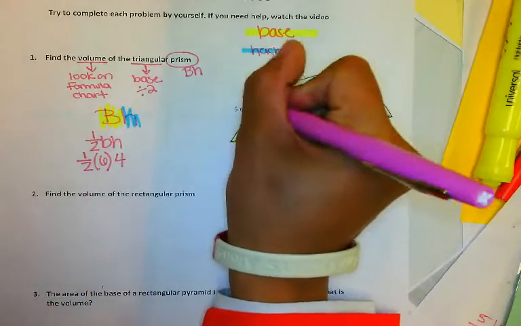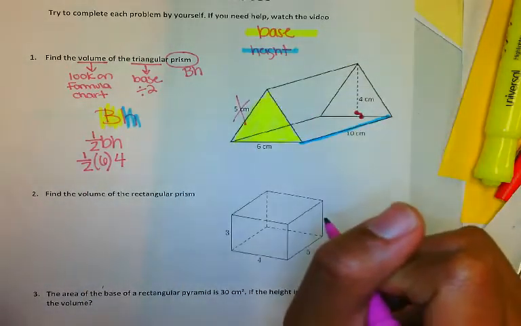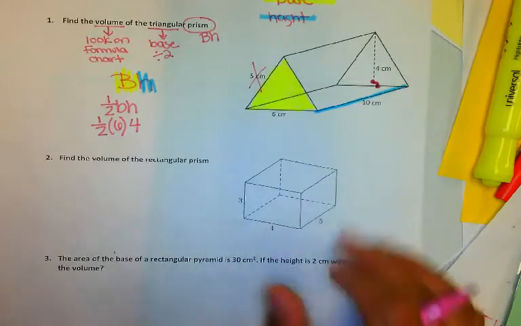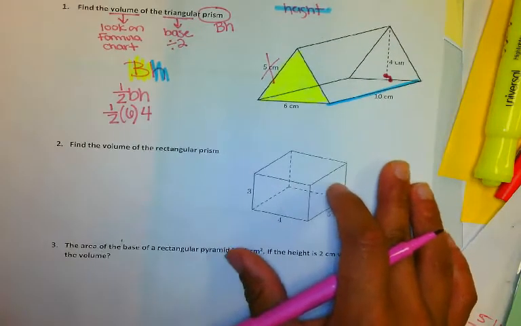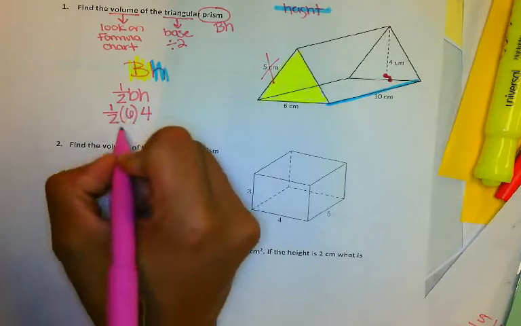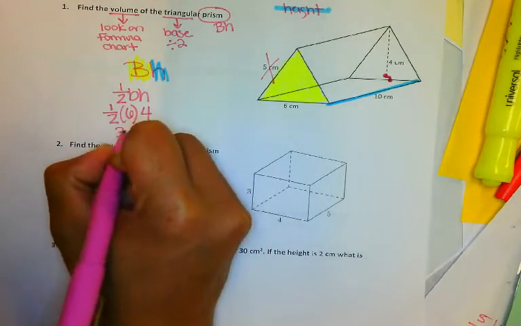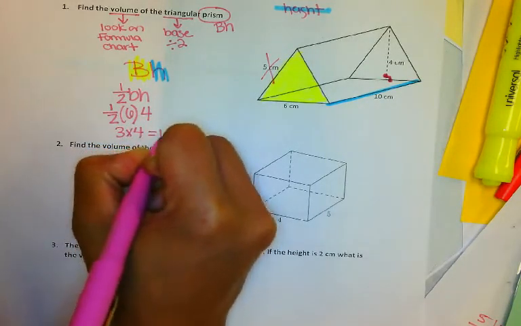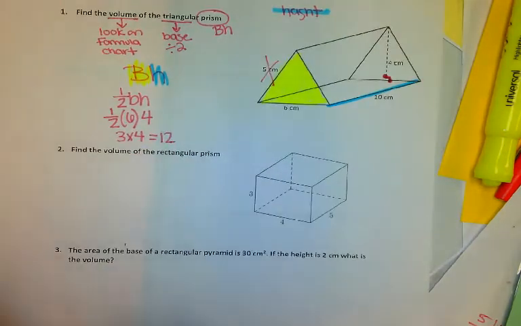Remember, you are not going to use a diagonal until you get to 8th grade. Ever. Until you get to 8th grade. So now we solve. Half of 6 is 3. 3 times 4 is 12. Am I done? Okay, I'm not done yet.